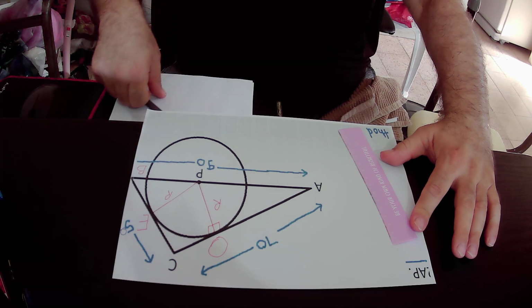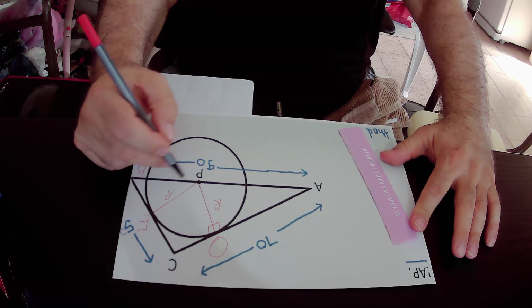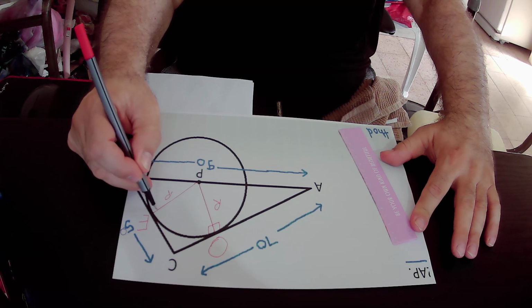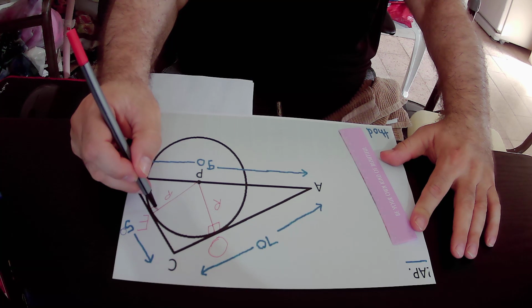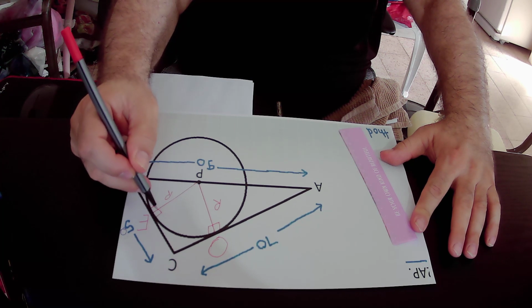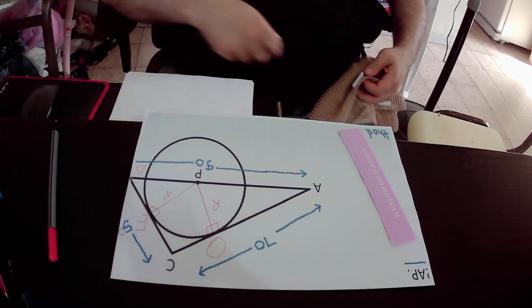That is to say, angle PEB equals 90 degrees, and also angle PEC equals 90 degrees.